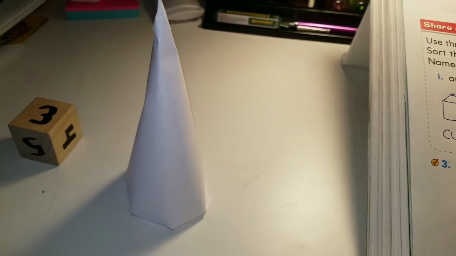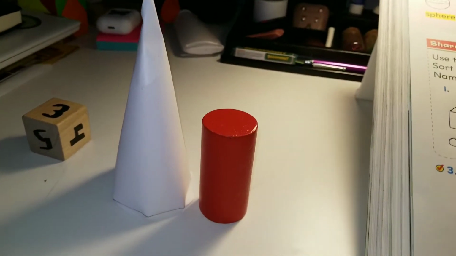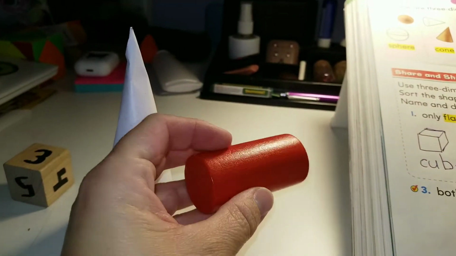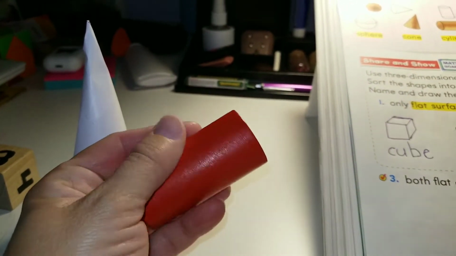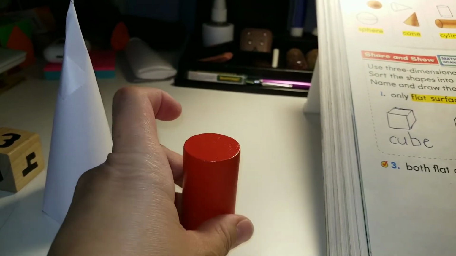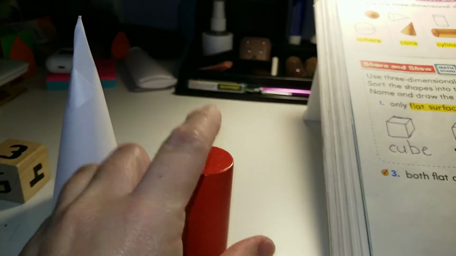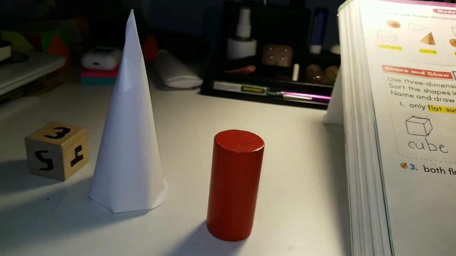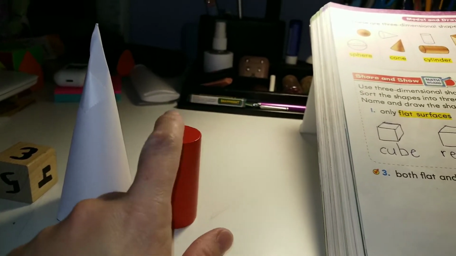And also the cylinder. The cylinder is like a can of beans, a can of soda. It has a curved surface, but it also has 2 flat surfaces. 1 and 2. That's why it can stand too. A shape cannot stand still if it doesn't have a flat surface.